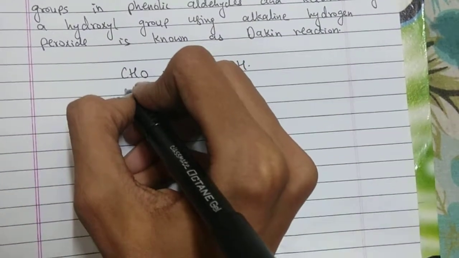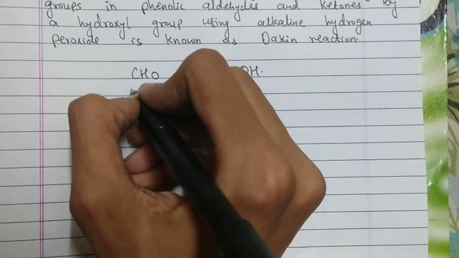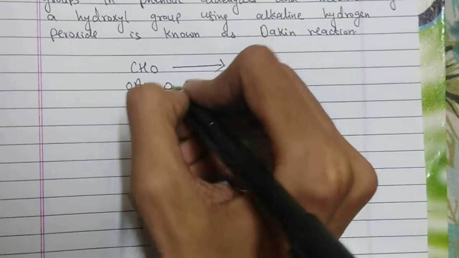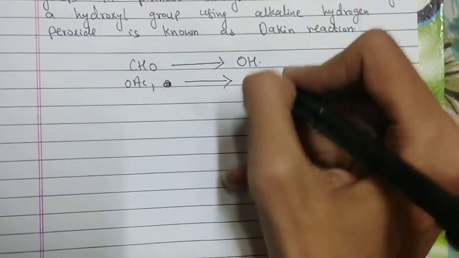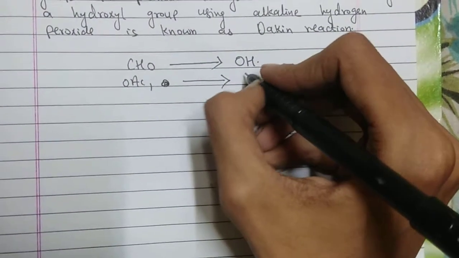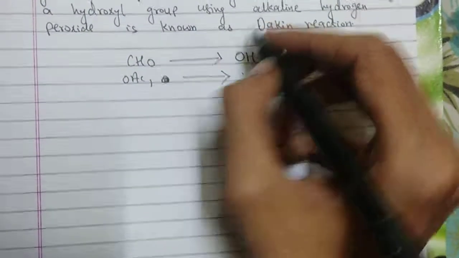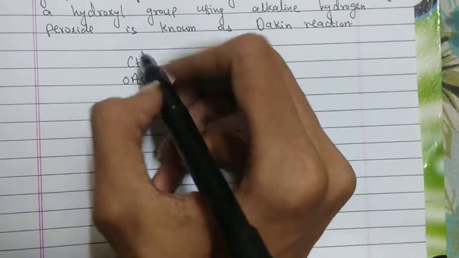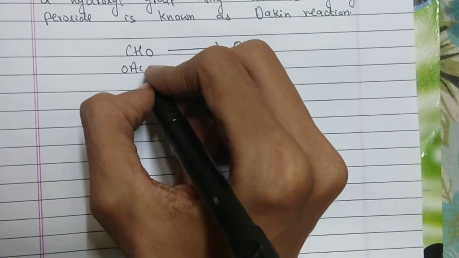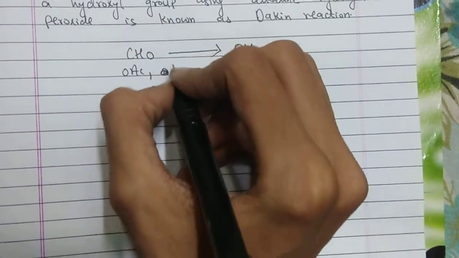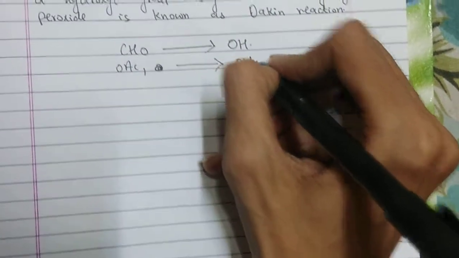And whenever we have an acetyl group, that is a phenolic ketone, that is represented by OAc or OCOCH3, that is known as acetyl group. So these groups will be known as phenolic ketones. This was phenolic aldehydes, that is CHO with a benzene ring and an OH is my phenolic aldehyde. And if I have an acetyl group with my benzene ring and the OH, this will be my phenolic ketone. So this again will give me an OH.